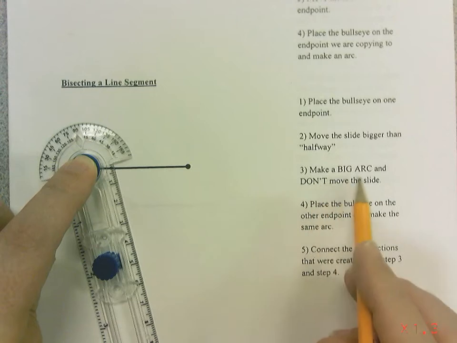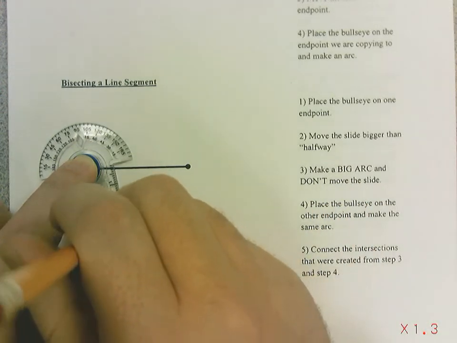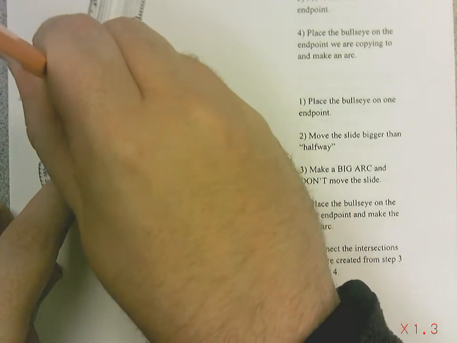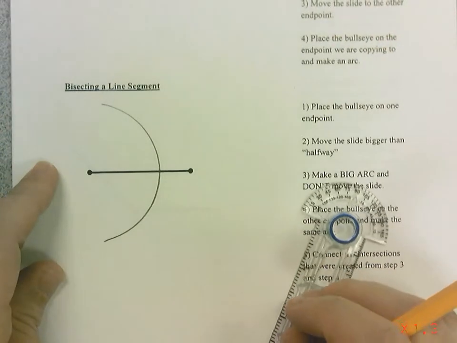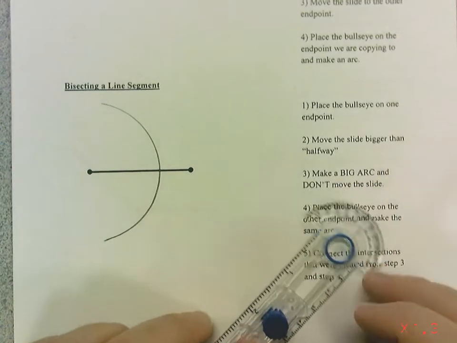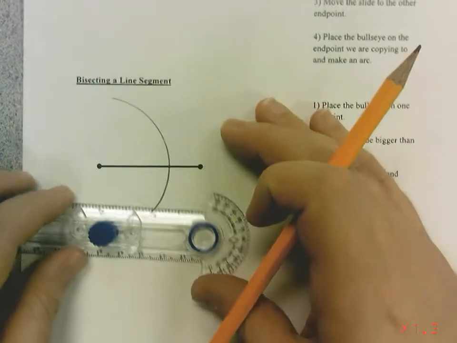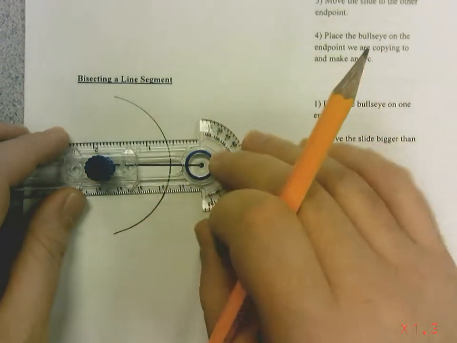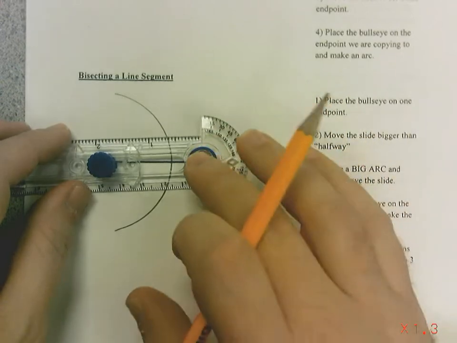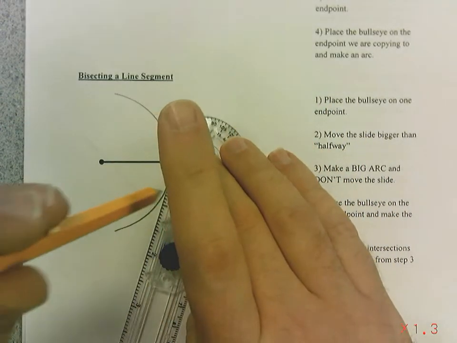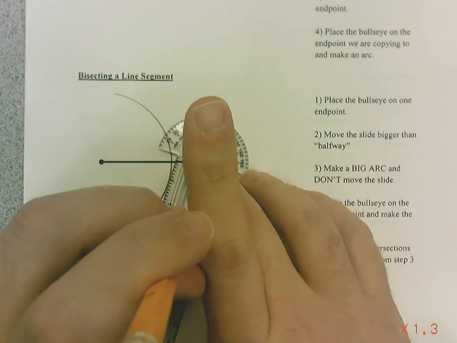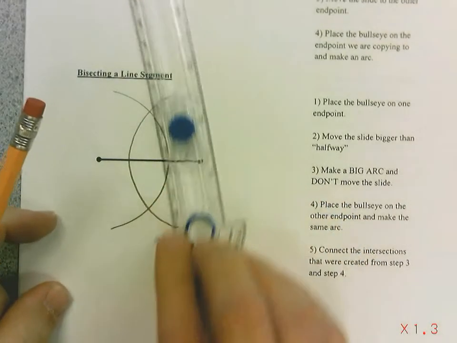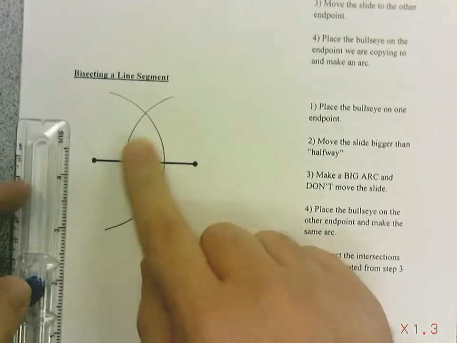And then it wants me to make a big arc without moving the slide. When it says big arc, basically it wants a half circle, something like that. It's probably way bigger than it needs to be, but you'll see. Then, without moving the slide, I place the bullseye on the other endpoint and make the same big arc. Really the arc just needs to be big enough to intersect the arc that I just made twice. If you do it right, you should get this kind of football looking shape here.